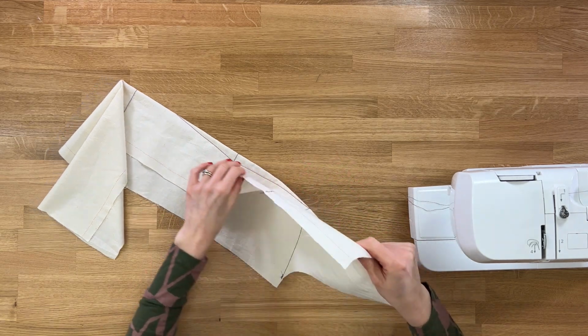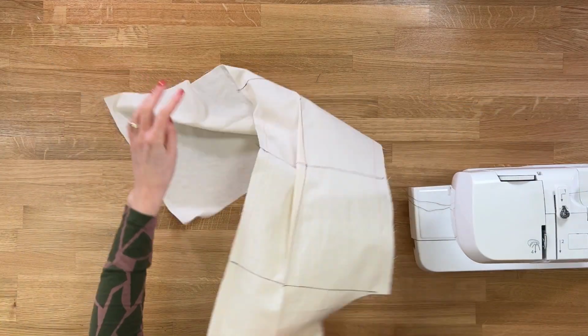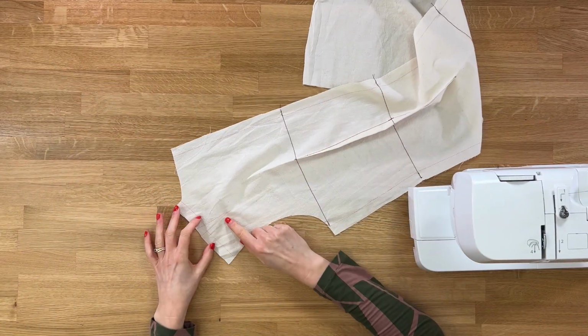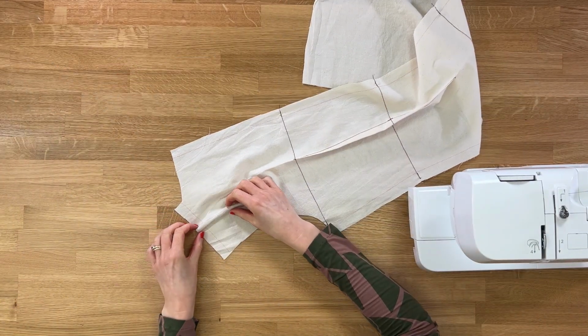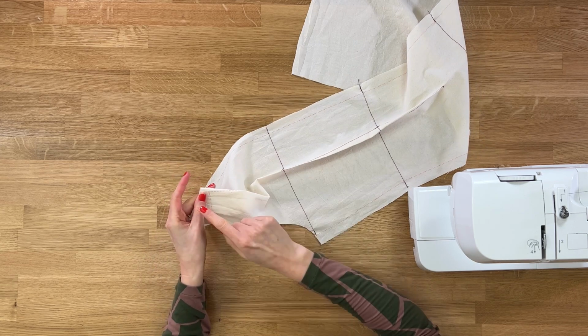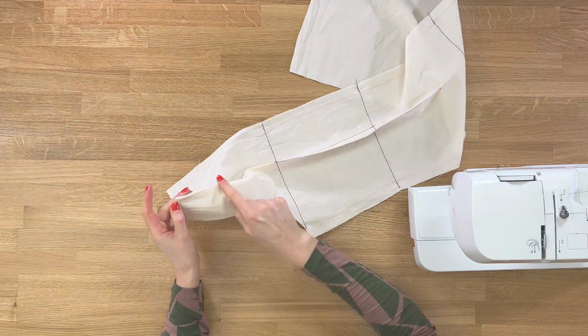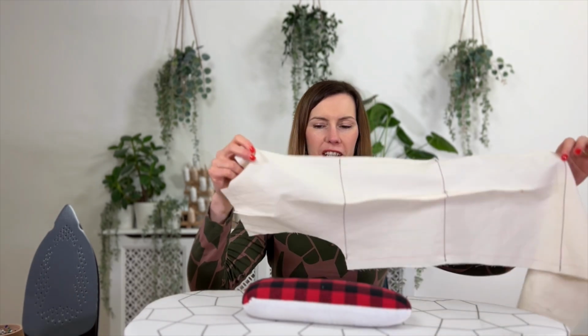pieces. It's worth noting that at the top of the garment, like at the shoulder dart, you're just going to pinch it out like that and then sew from the raw edge down to the point. Brilliant. So once you've sewn all of your beautiful darts, what we're then going to do is iron them. We are going to iron all of our darts so they're pressed towards our side seams.